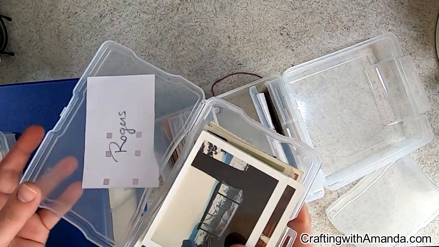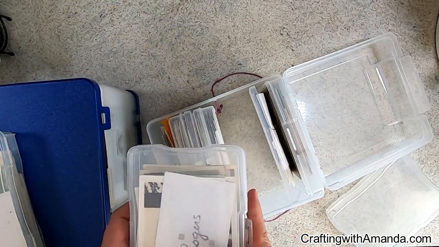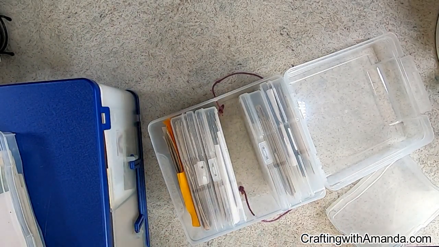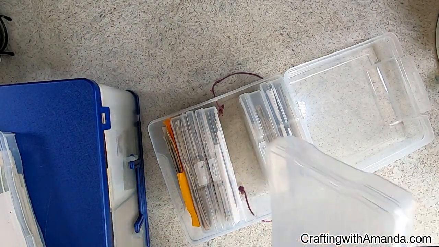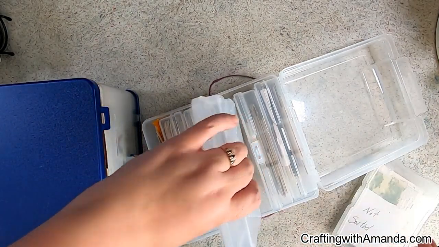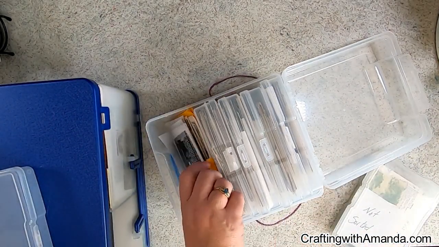So I have these photos. And where do you start? What do you work on? How do you pick? I have so much paper. I'll take a photo of that and show you that here as well. But where do you start with these things? How do you decide what you're going to work on?